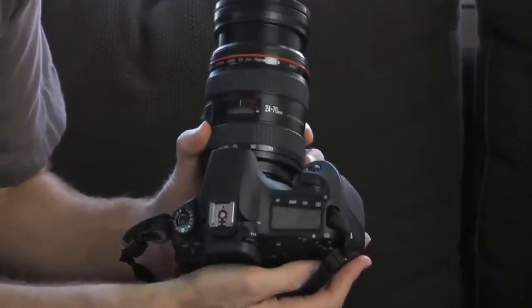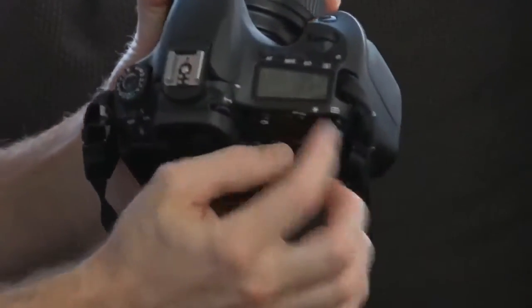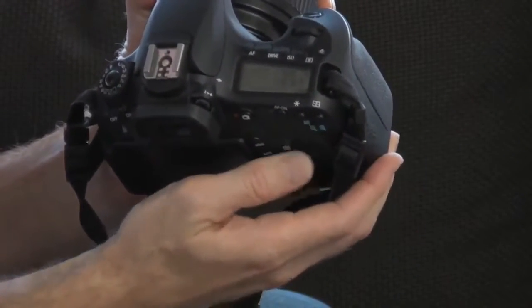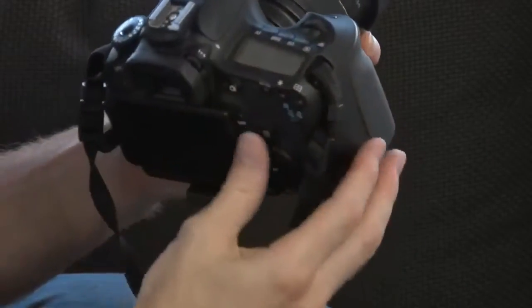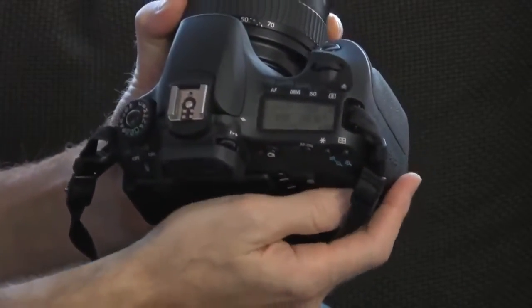And that's actually visible through the LCD display too, so you can actually look at that and you'll see you have to half press the shutter button though for that to be activated.